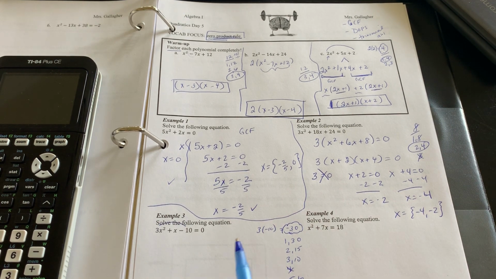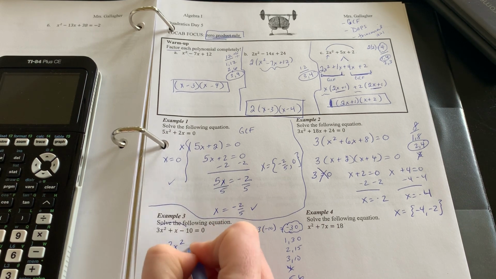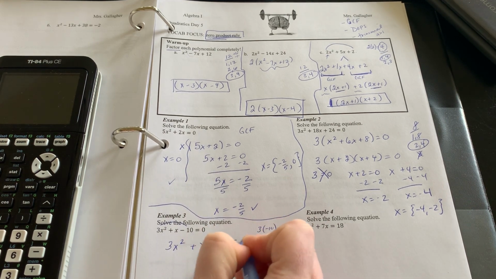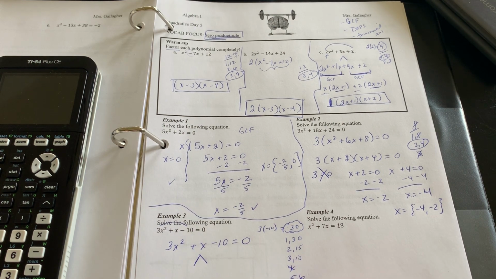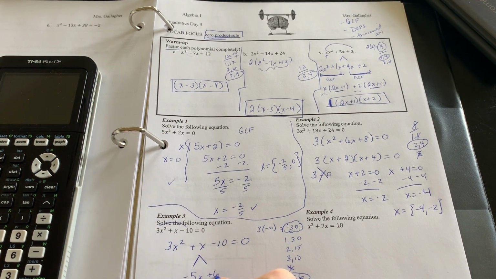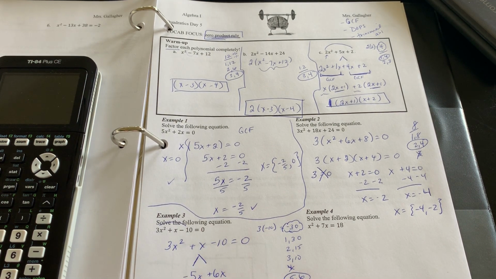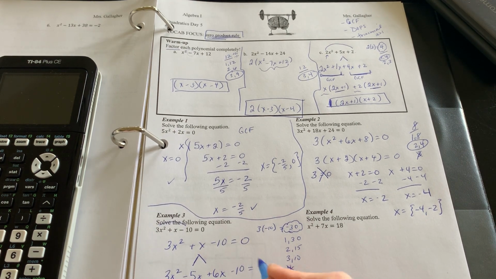Okay, I have all the factors. How can I split this middle? Let me give myself a little bit more room here. How could I split that middle? I want 1x. One of them's got to be positive, one of them's got to be negative. So I'll want minus 5x and plus 6x. Together, that'll make 1x. So again, with group factoring, you are just splitting the middle term into 2 different terms.